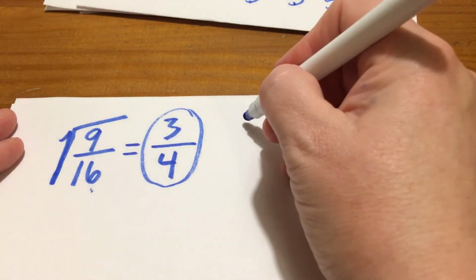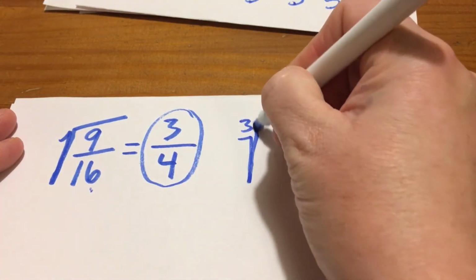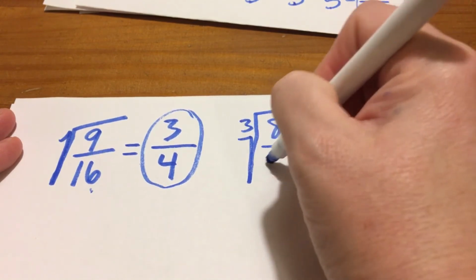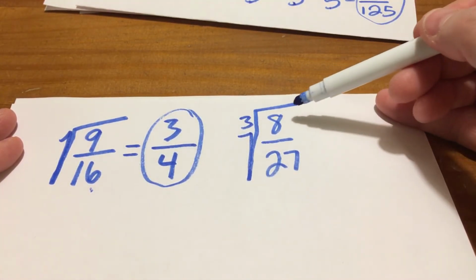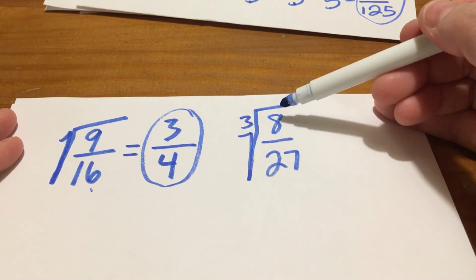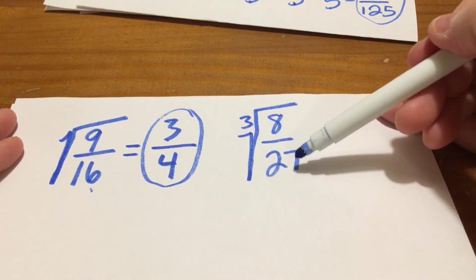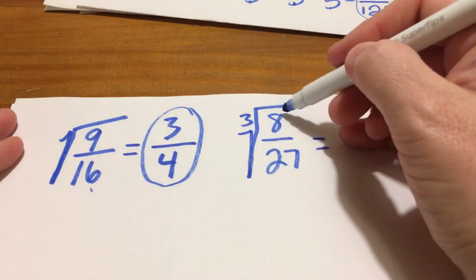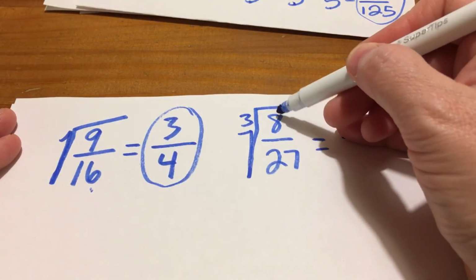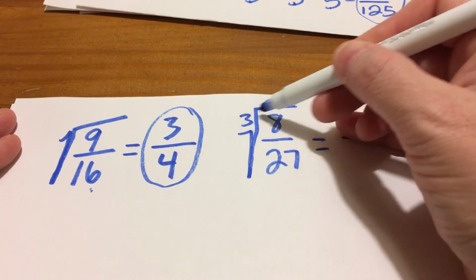Again, they might have this. Now they're going to ask you to figure out the answer to this fraction with the root of 3. So let's do the top first. What number multiplied by itself 3 times will give you 8?